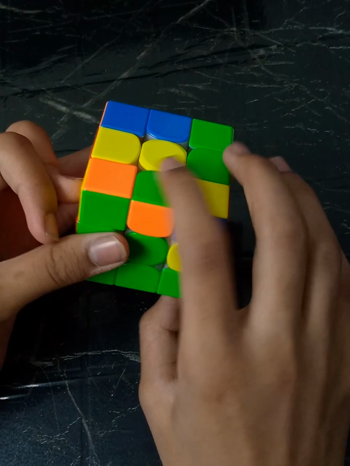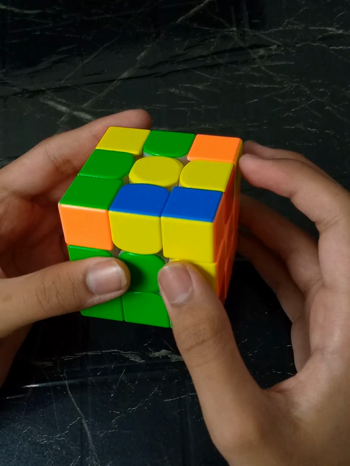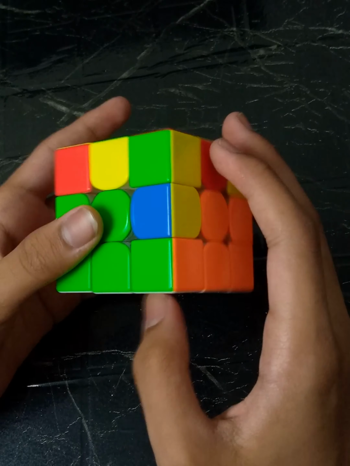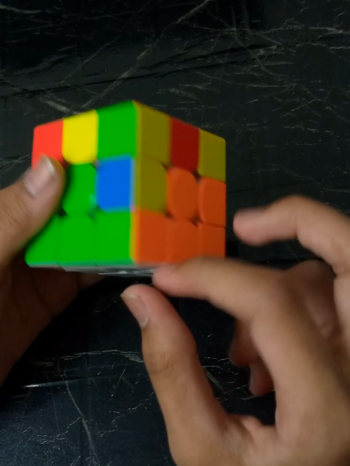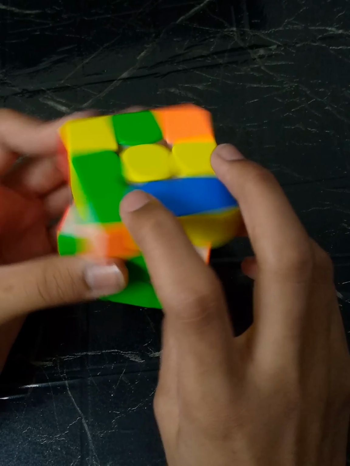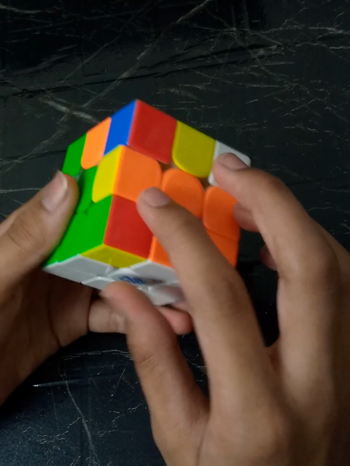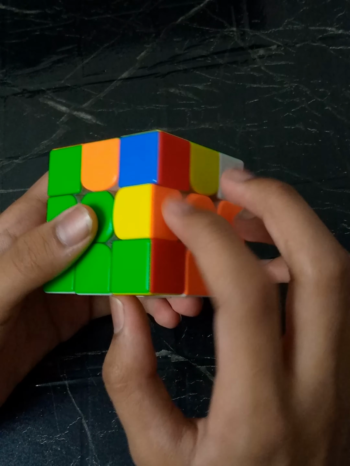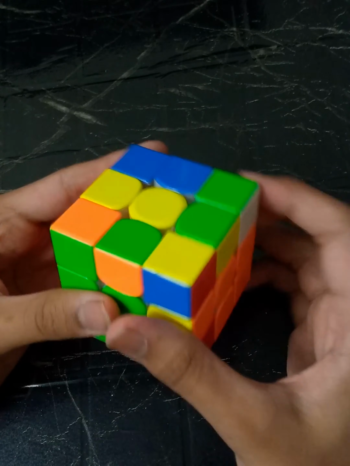The first one is, but in order to get these cases, you need to make sure that both of these pieces are in the top layer. I'm currently doing orange green, so both of these pieces, white orange green and orange green, need to be in the top layer.